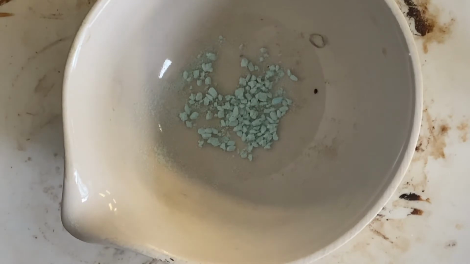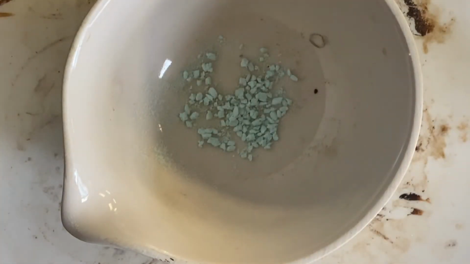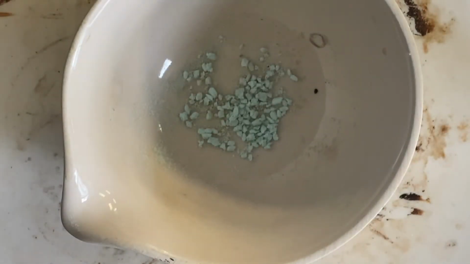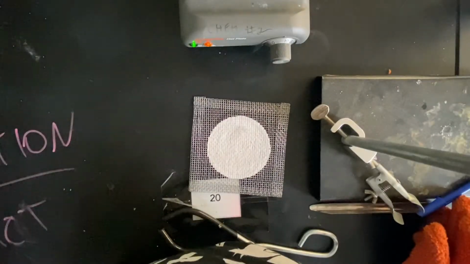Okay, so now you've been able to see a color change from that very bright blue, again, which is this, to more of a white color. Now what we're going to do is take this off the hot plate, but it is hot, so we have to do it very carefully. Before we even take it off, get this ready. This is our cooling tray.